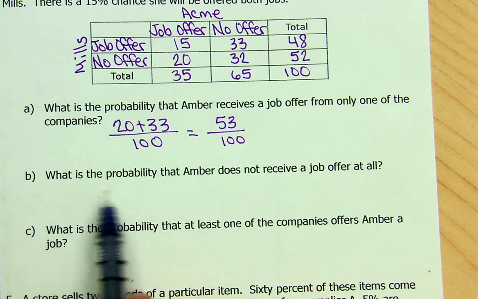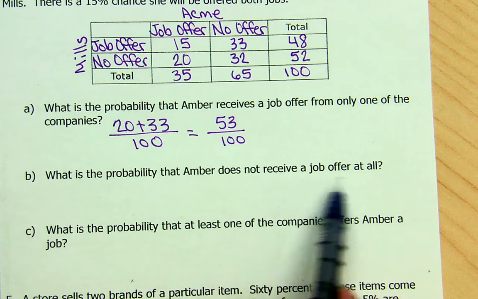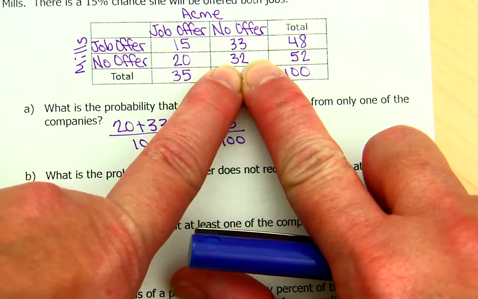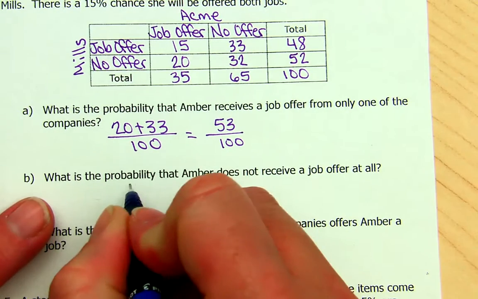And part B says, what is the probability Amber does not receive a job offer at all? So that would be no offer from both. So there's 32 out of 100.